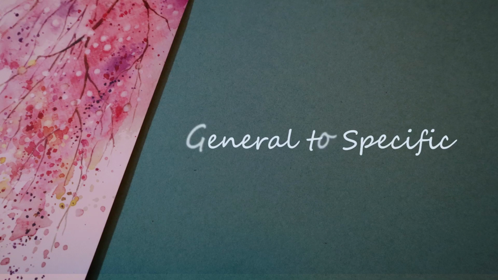I'll call the third method general to specific. The speed at which you learn something is determined by how you learn it, or the way you learn it. If I try to learn the very small details of a concept at a very early stage of my study session, then chances are that at the end I don't remember the basic steps of the concept itself.